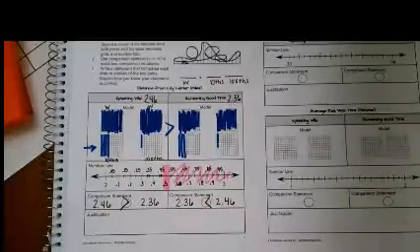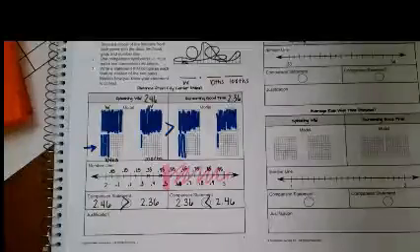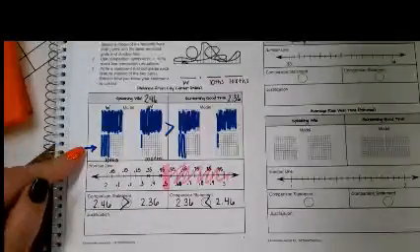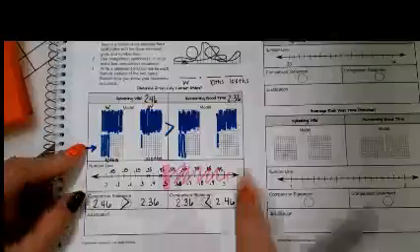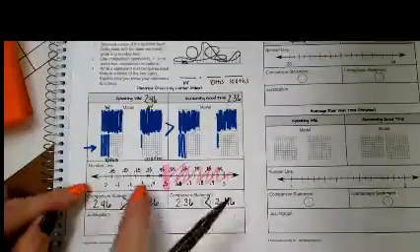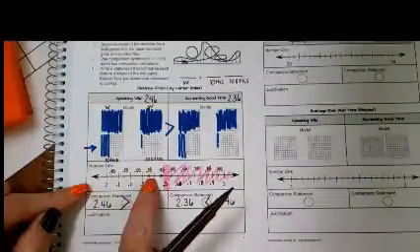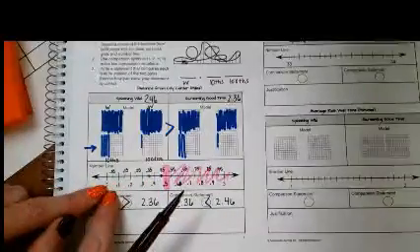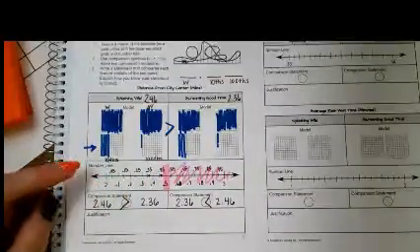Now it's justification, and you can justify it in a couple of different ways. You can say that 2.46 takes up more space than 2.36. That's using my model. You could say 2.36 is closer to the whole number 2 than 2.46. That's also justification.